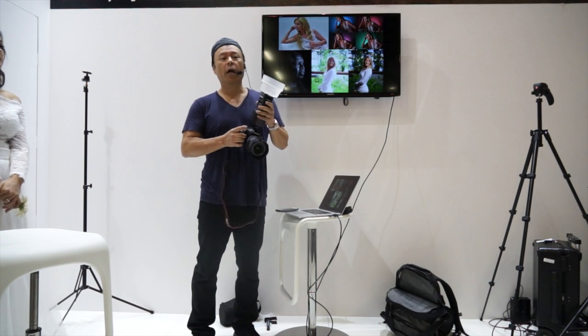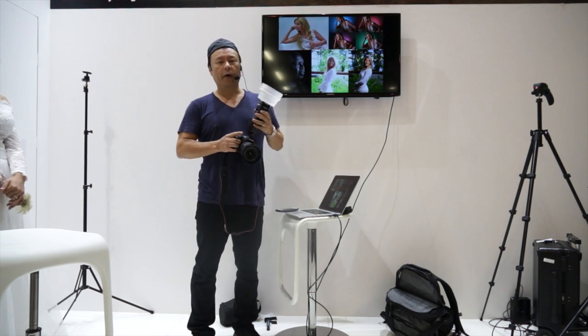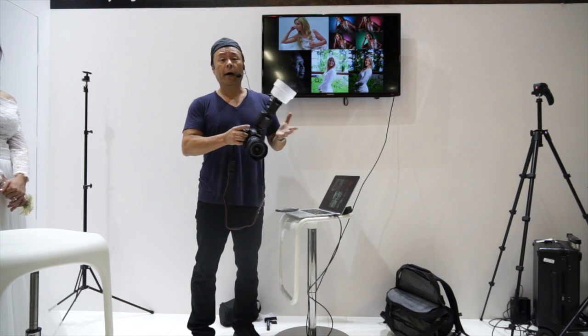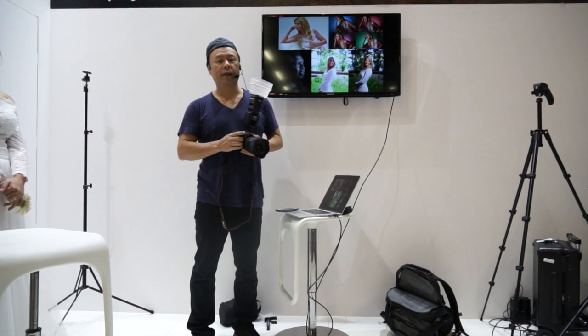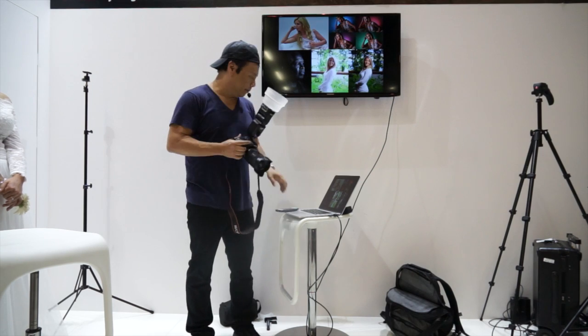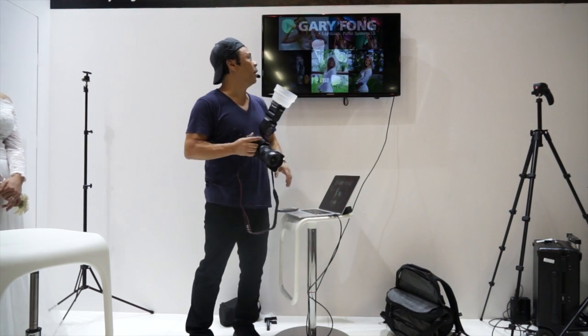So in other words, if you're an available light photographer, the light controls you. You have to find the light. If you're a flash photographer that understands how to use flash, then you control the light. It's much more creative that way.